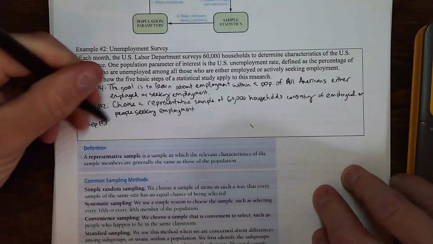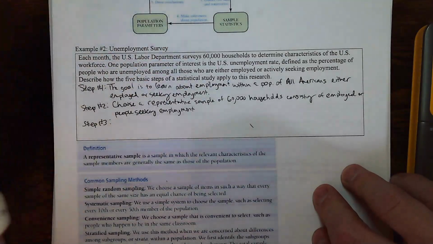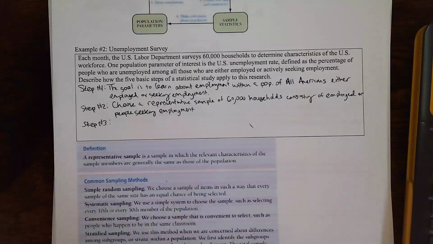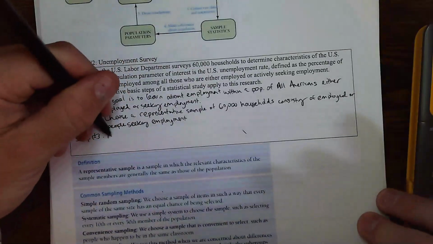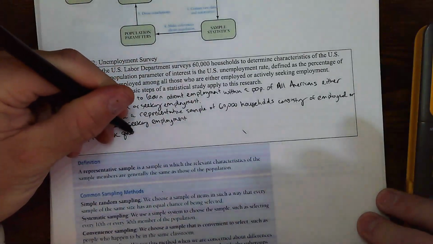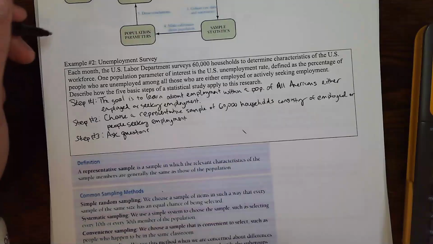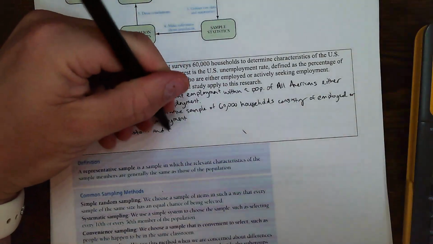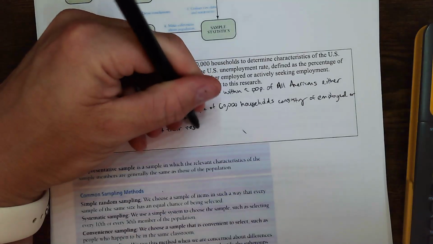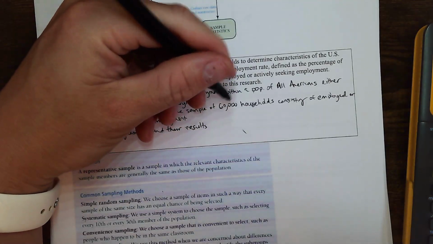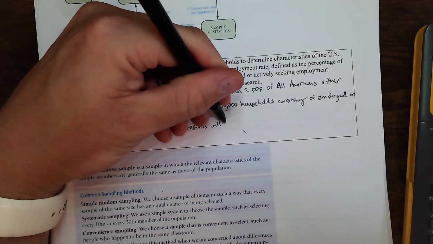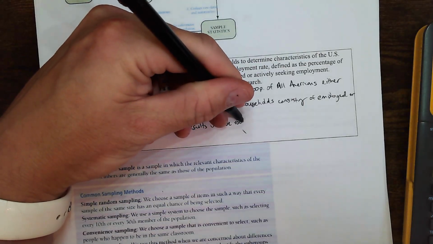Step three is we want to collect raw data. So in this case, we want to collect the data. We want to get the information from the people. So we're going to ask questions to your 60,000 households, and their results will be the raw data for the research.